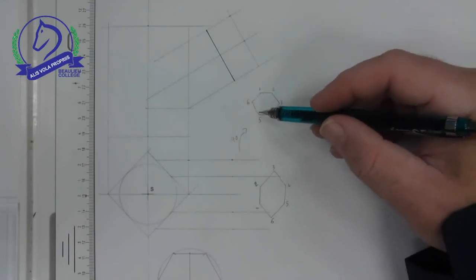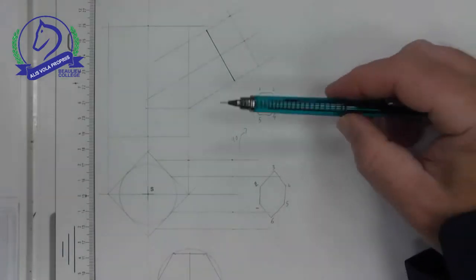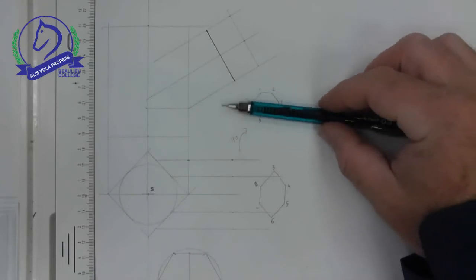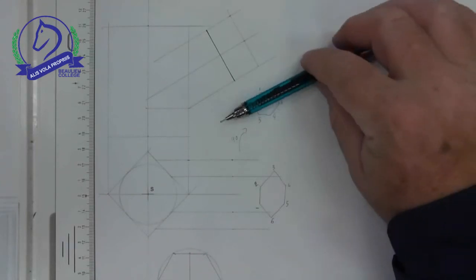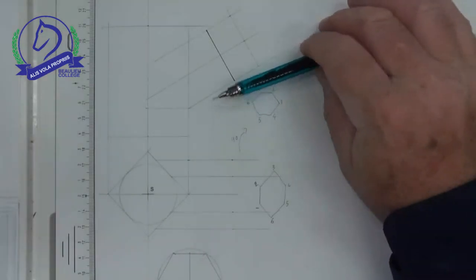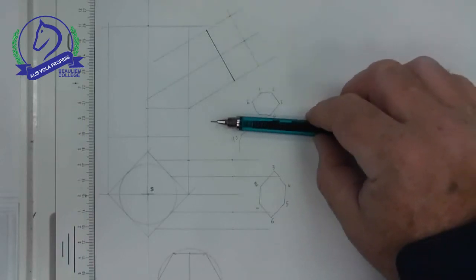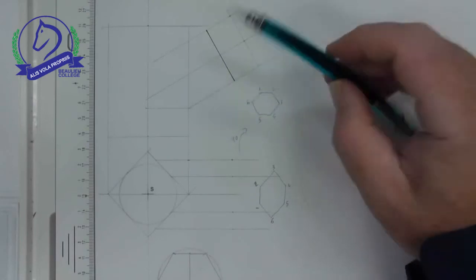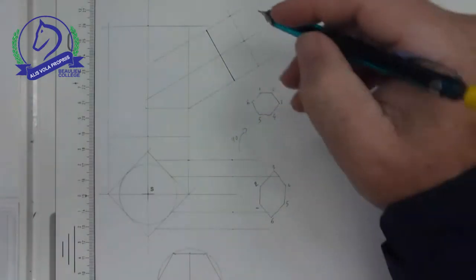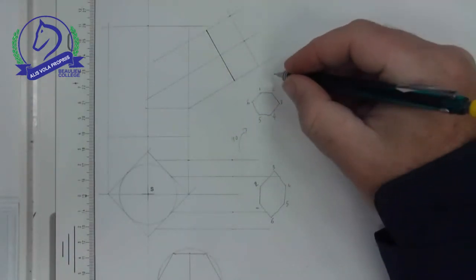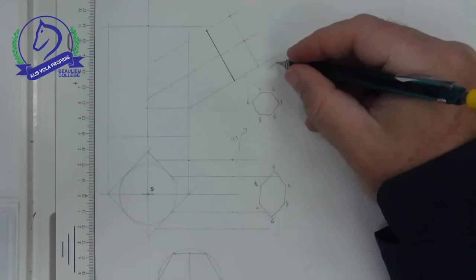Now, what we need to understand though is that this auxiliary view is now tilted at 30 degrees. So if we have to take this view and turn it at 30 degrees, where would the numbering go? So we turn it at 30 degrees.